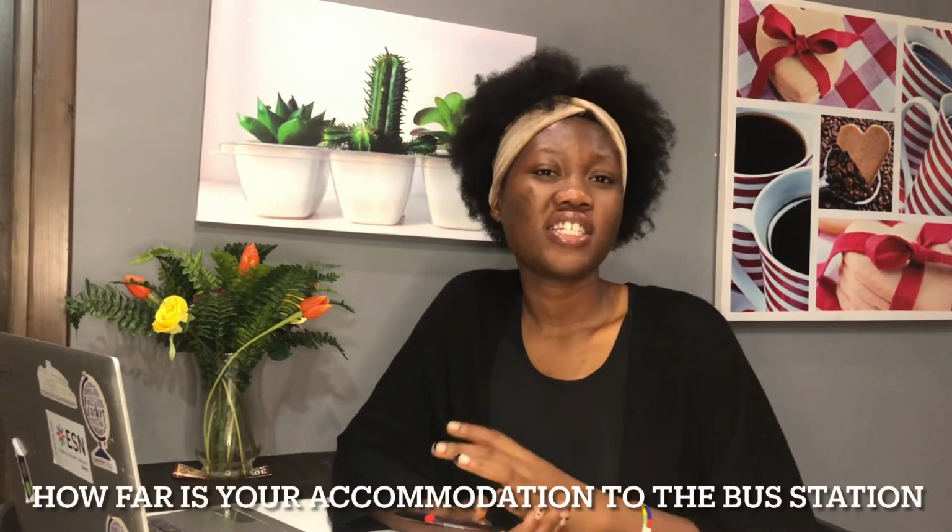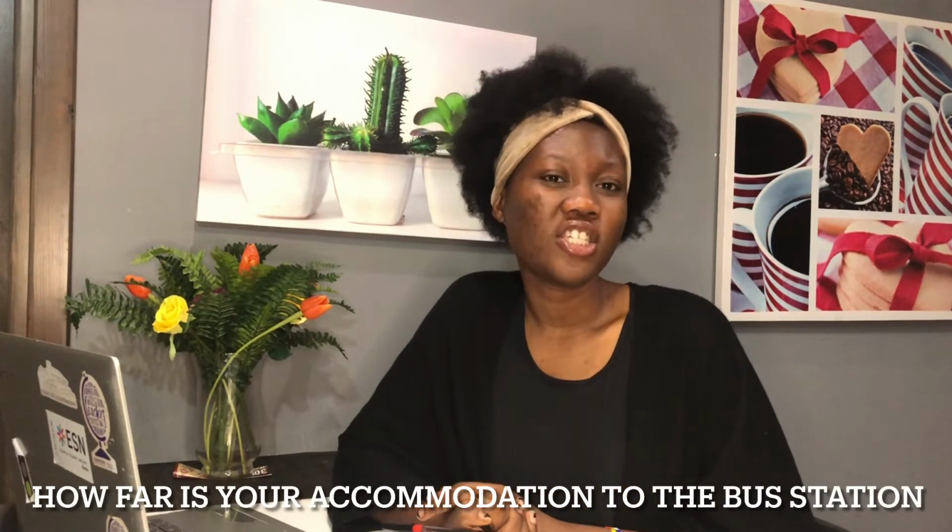So my third point is that you have to consider your accommodation's proximity to the cheapest bus station or a transportation port or a station, basically. Because if you are going to be staying somewhere that is a bit far from your university, you need to find a place that is close to a bus station so that you can easily get on board and then get to school as early as you can.